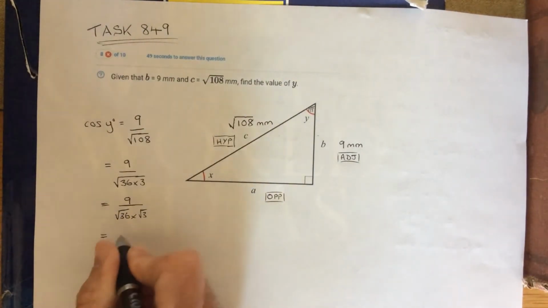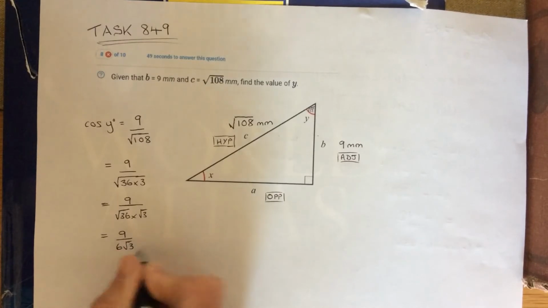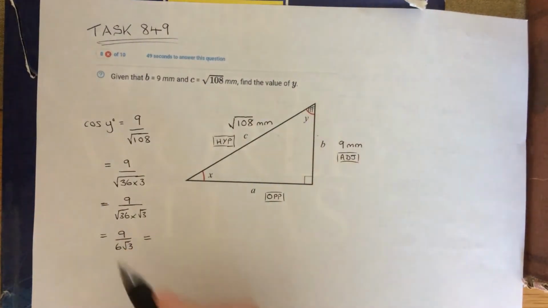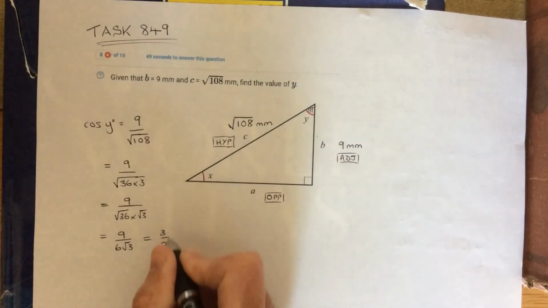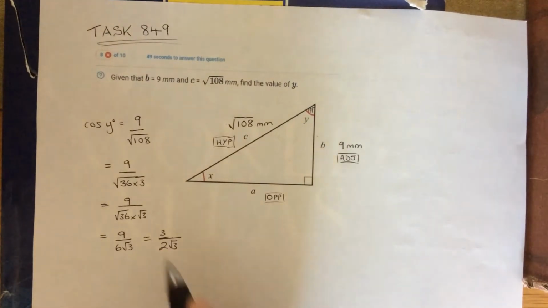That's going to simplify to 9 over 6 times root 3. And that is also going to simplify, it's going to cancel down. 9 over 6 becomes 3 over 2. And root 3 is still on the bottom. Okay, so it's 3 over 2, lots of root 3.